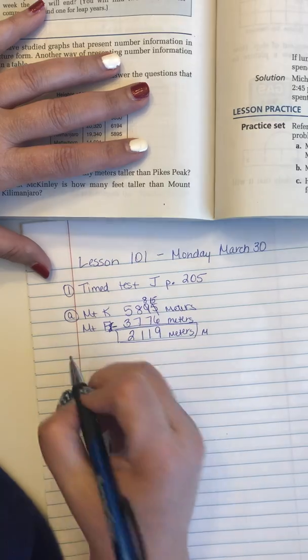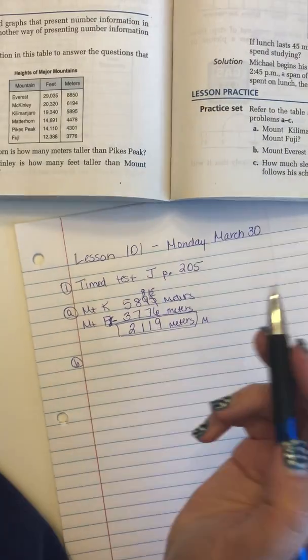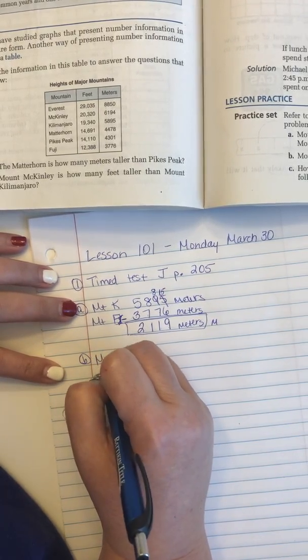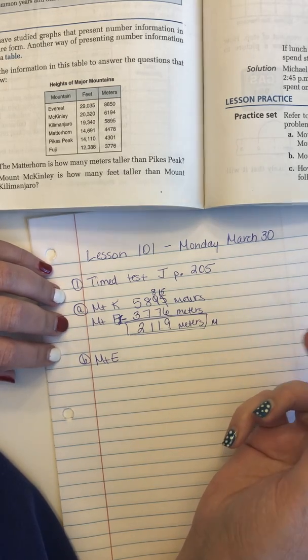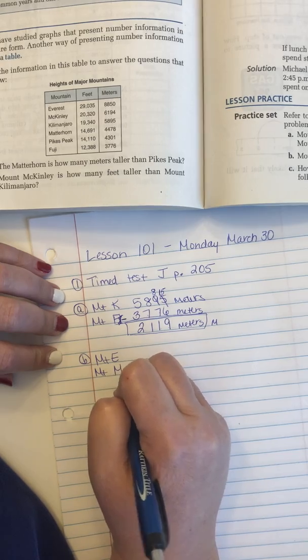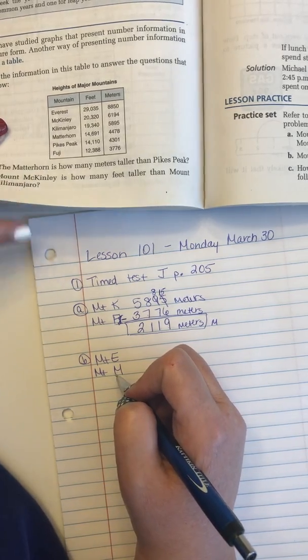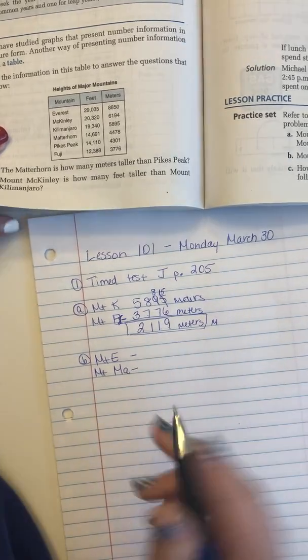Okay, so that's A. So let's do B together. B says Mount Everest, so I'm going to write down on my notes, I'm dealing with Mount Everest, or an E, is how many feet taller than Mount Matterhorn? I'm going to put M-A for that one because there are two that start with M, so I know which one I'm dealing with.